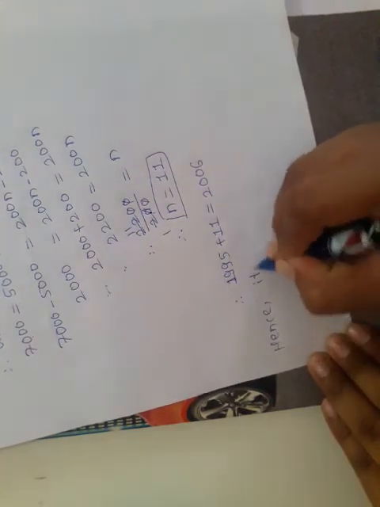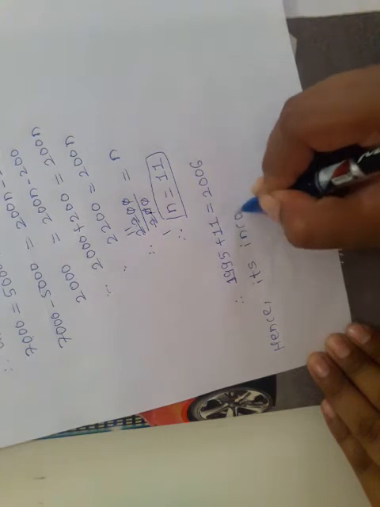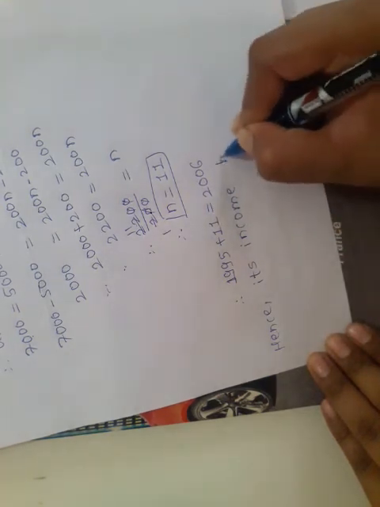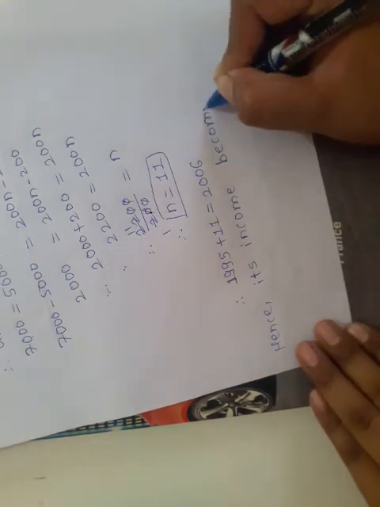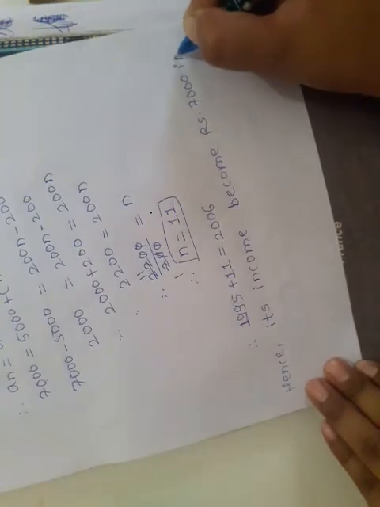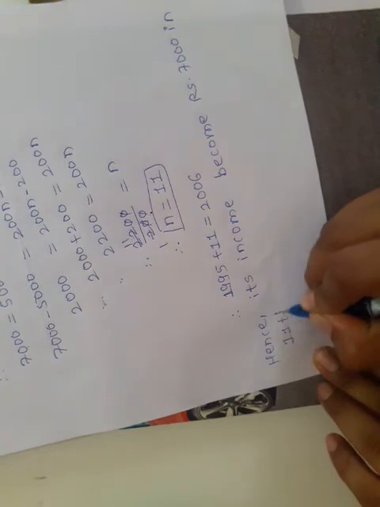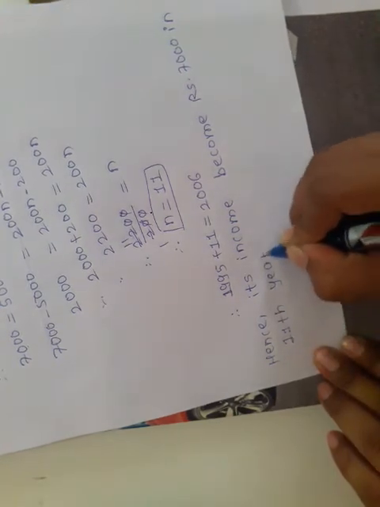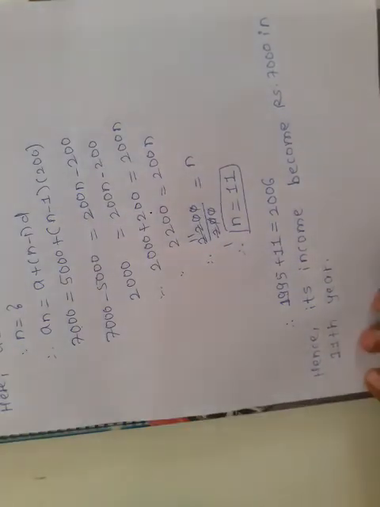Hence his income becomes rupees 7,000 in the 11th year. So this is all about our question number 19.